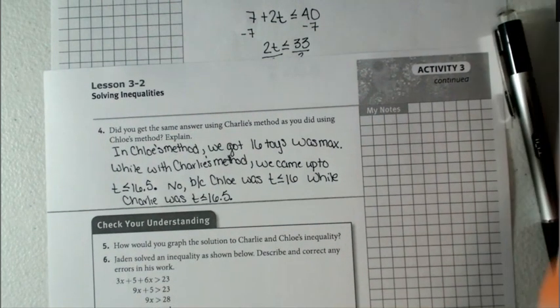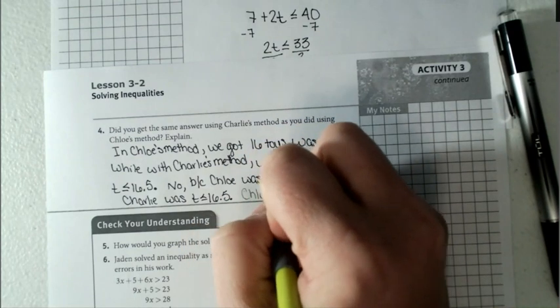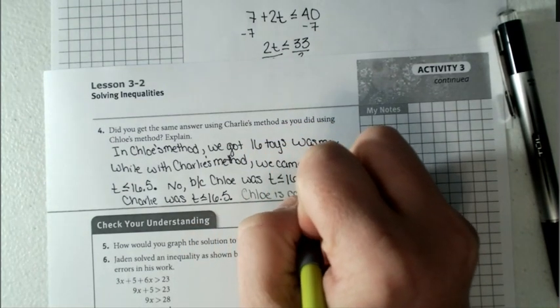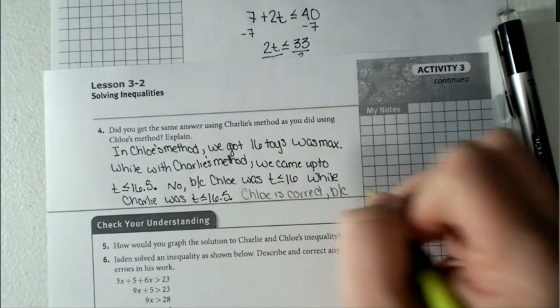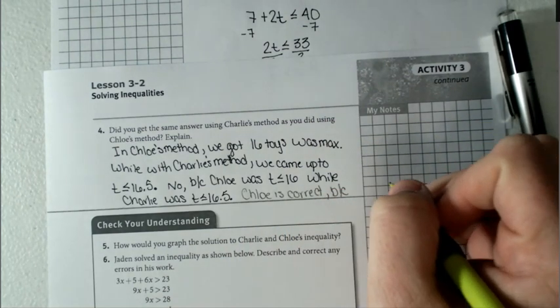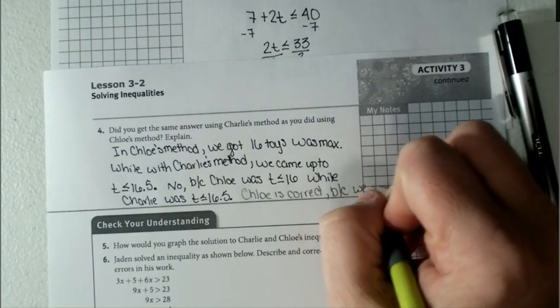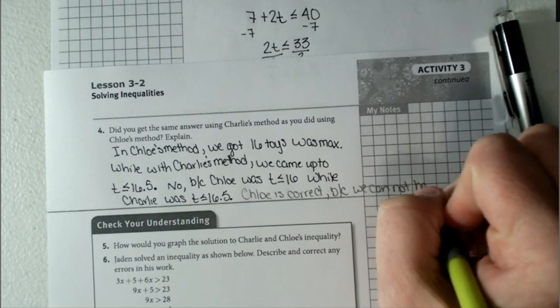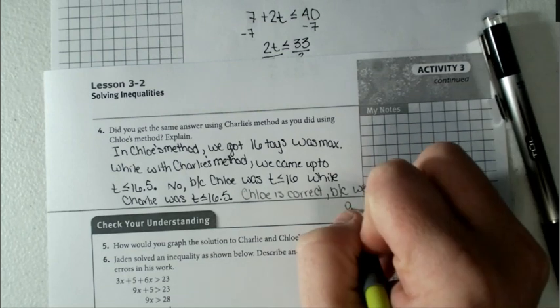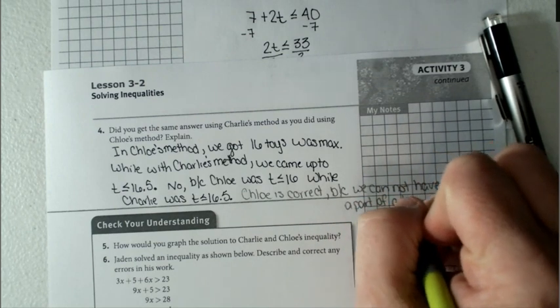Chloe is correct. Anybody want to know why Chloe is correct? Because we cannot have a part of a toy. Very good.